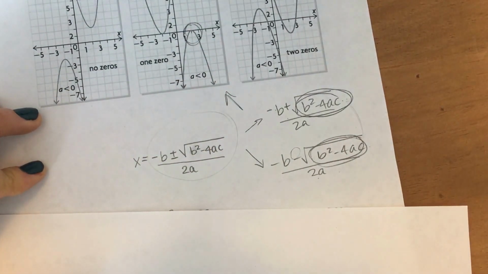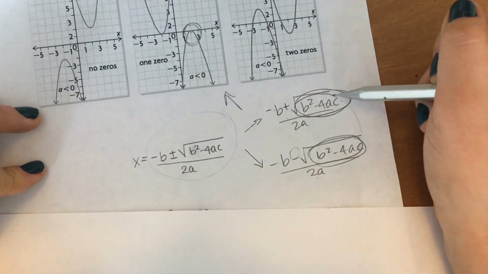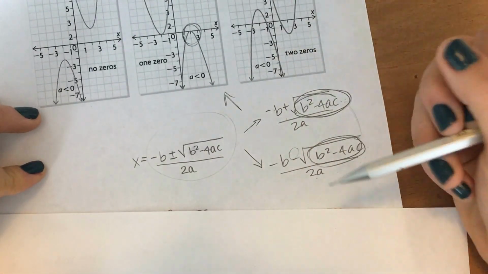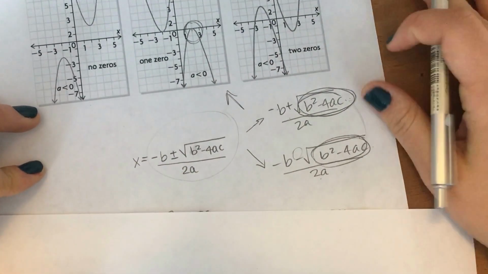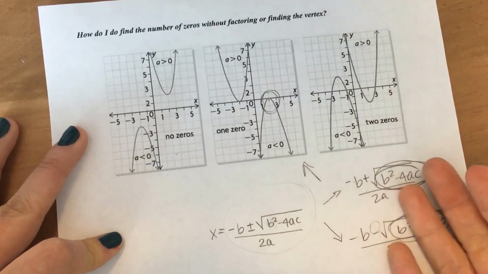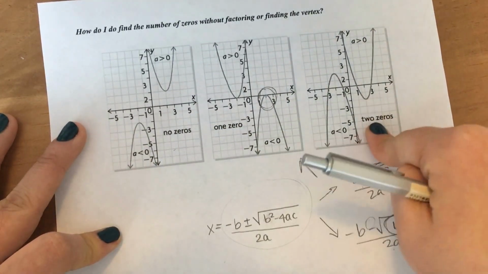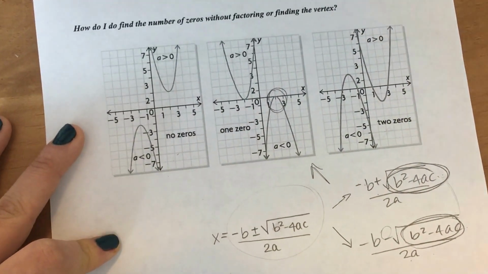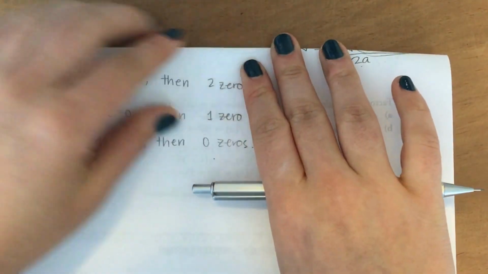Okay, the other situation. We often find that when this guy underneath the root sign is a negative value, we cannot continue because, of course, we cannot take the square root of a negative number. That's when you have no zeros. So if you can't do this, then there aren't any zeros. This case. And if you can, this case. If you want to summarize that, you can write it like this. Actually, you should write it like this.